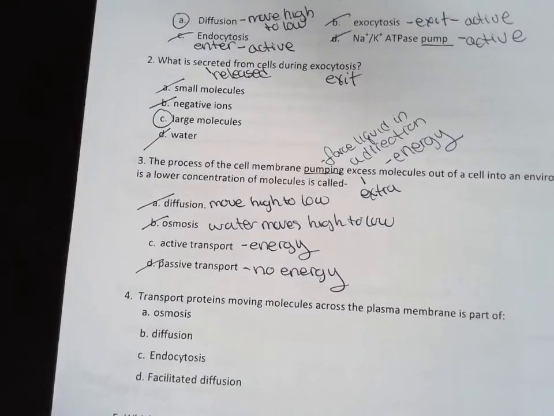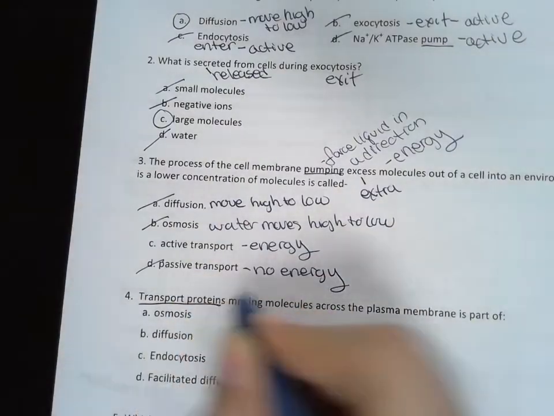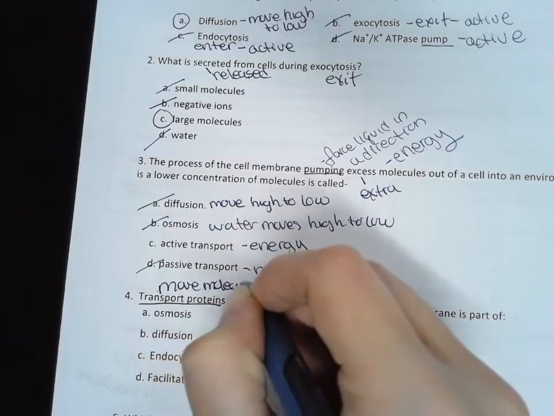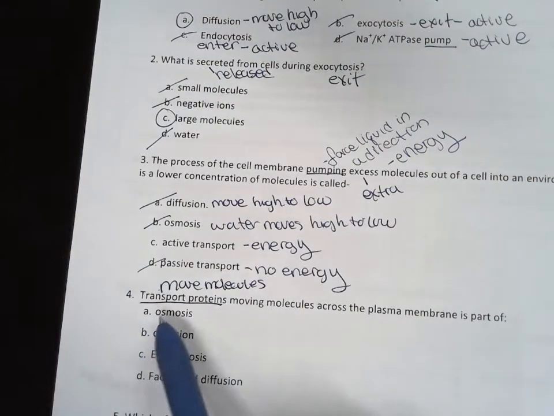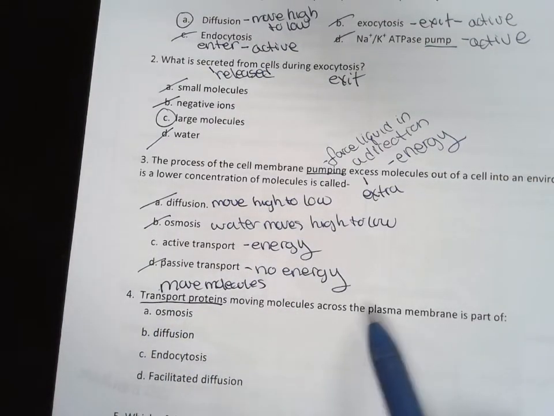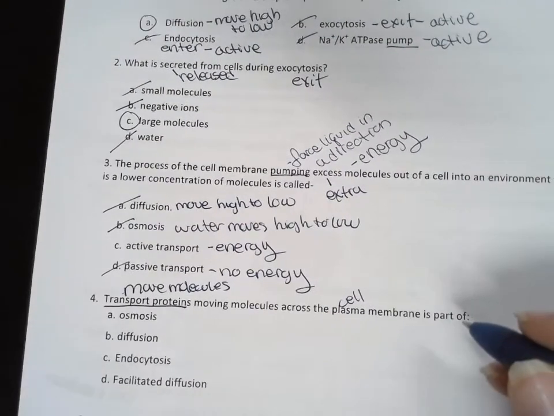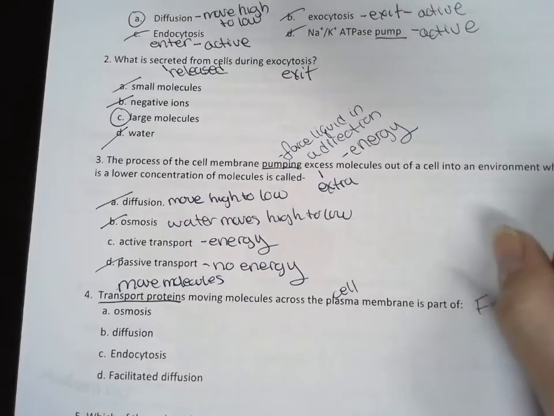All right. Transport proteins. I know move molecules. Okay, it even tells me transport proteins moving molecules across the plasma or cell membrane. I already know that a transport protein is part of facilitated diffusion.